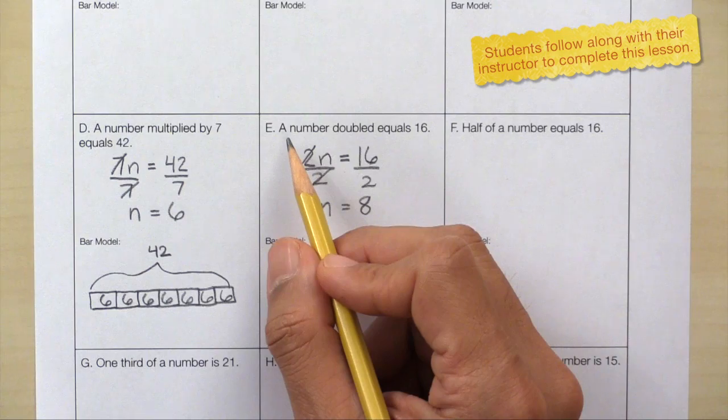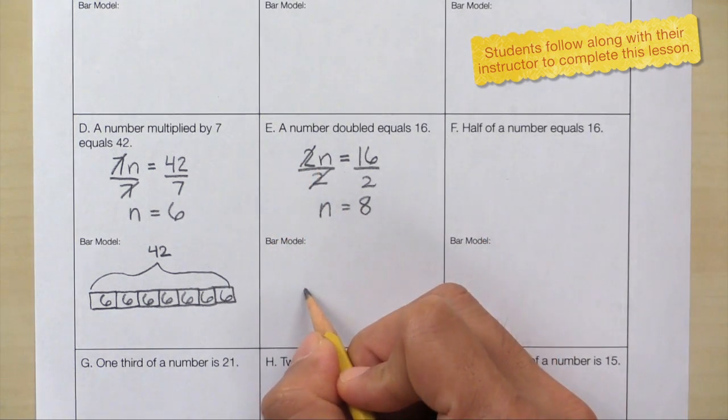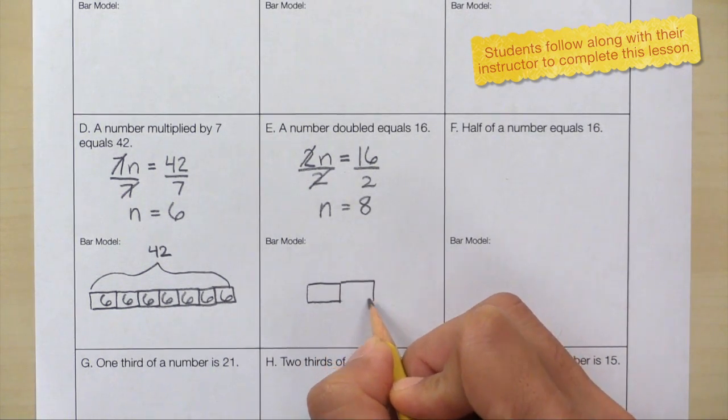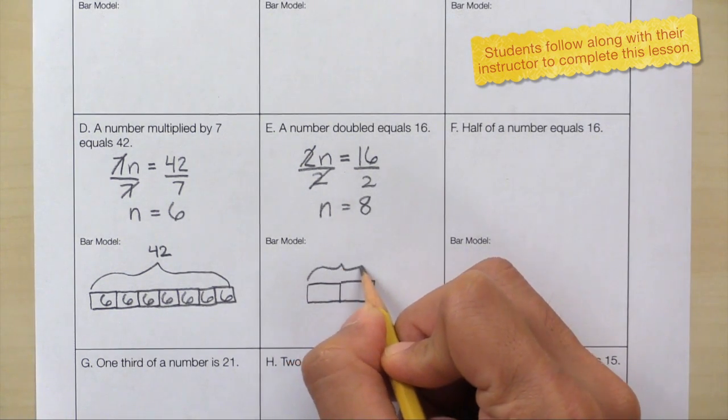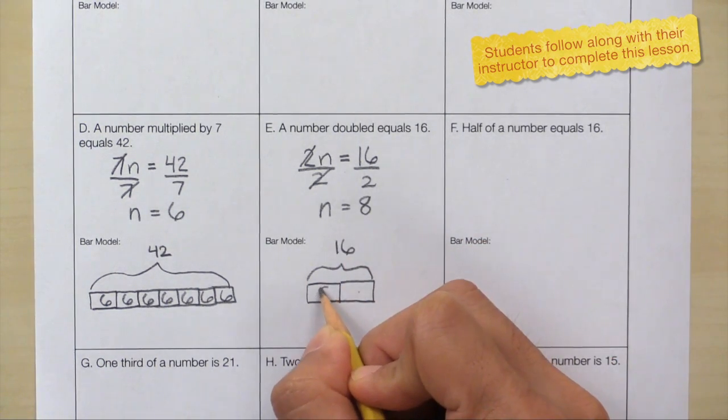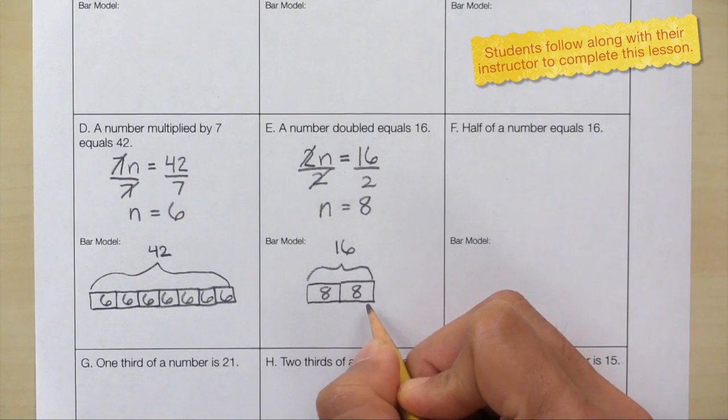Here's the bar model. A number doubled equals 16. So here's the number, and if we double it, it will equal 16. And here we know that 8 and 8 give us 16.